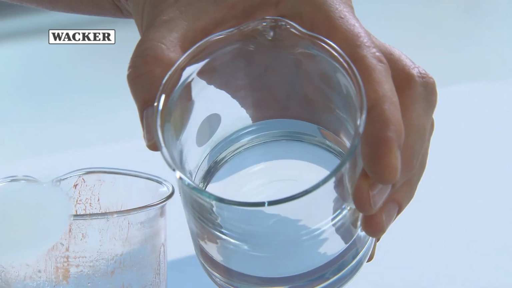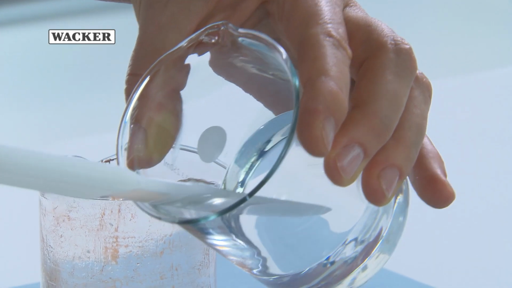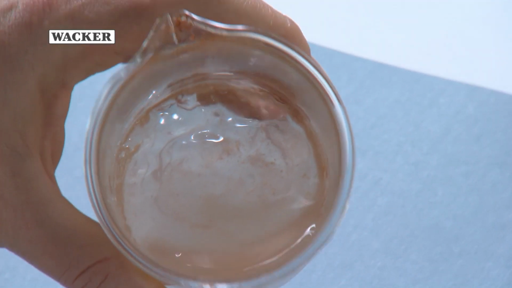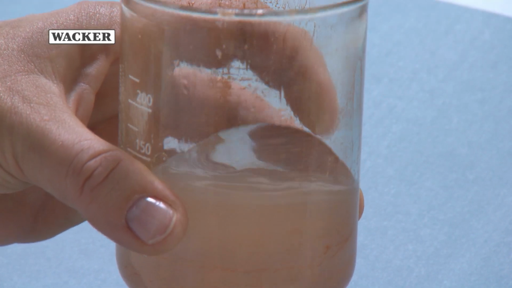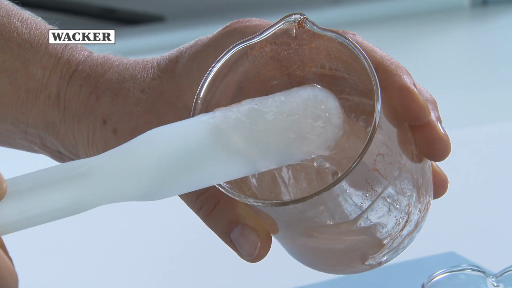The silicone in the clean beaker completely cures at room temperature within 24 hours. The silicone contaminated with an inhibitor, however, only partially cures. It only reaches a liquid to gel-like consistency.